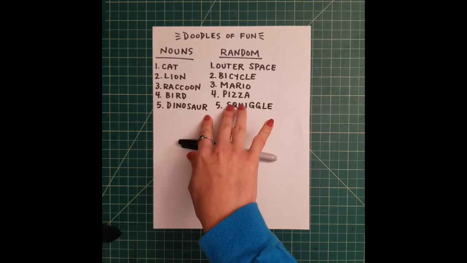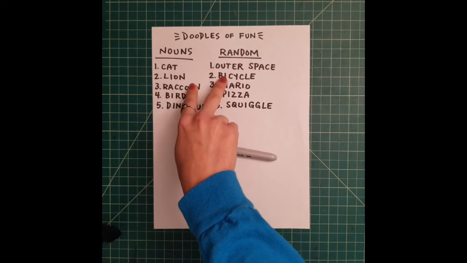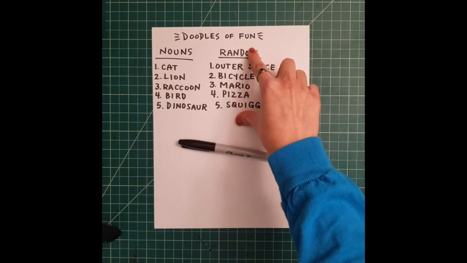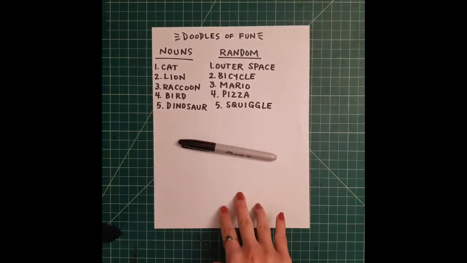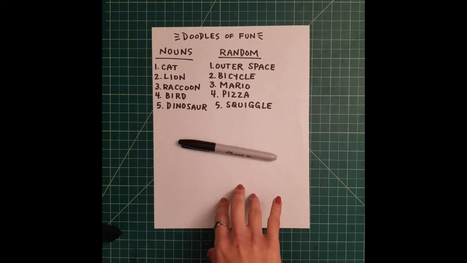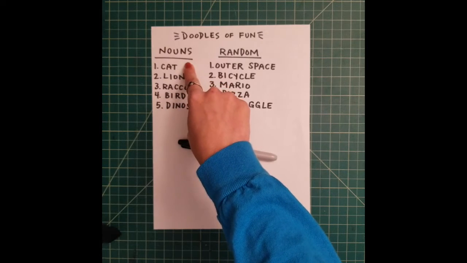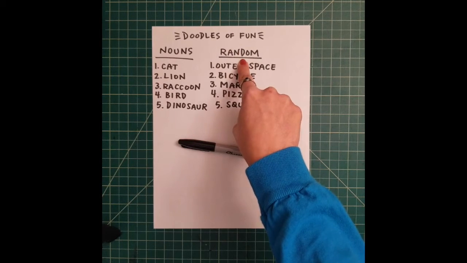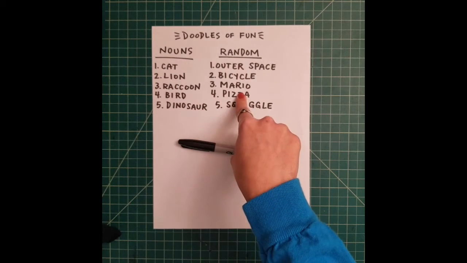In this game, we will need 2 groups of words. Before you write down the words, go ahead and write them down a lot smaller than what I did. The reason for that is, the smaller you write, the more space you will have to doodle. Okay, the first group will be nouns. Nouns are a person, place, or a thing. The second group is going to be random words. And we're going to label both of these numbers 1 through 5.